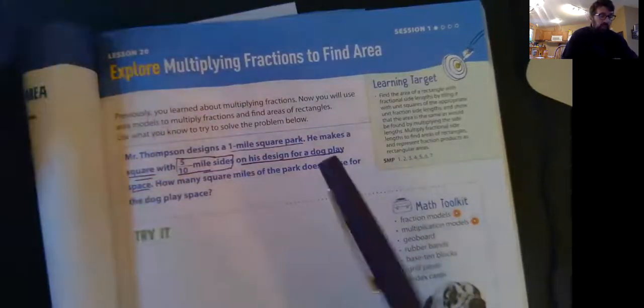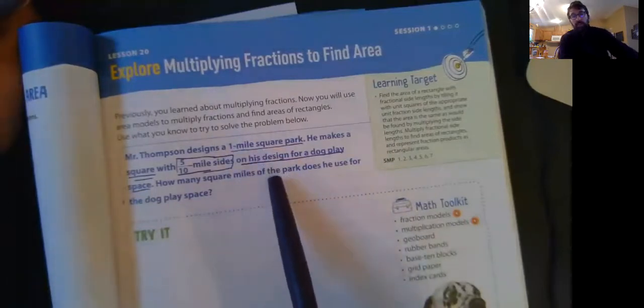So the park itself is going to be 1 square mile. Now, if it's 1 square mile, that means the length and the width have to be 1 and 1. Well, it doesn't have to be, theoretically, but that's the easiest way to do it, right? So it's 1 mile by 1 mile, so you have 1 square mile.